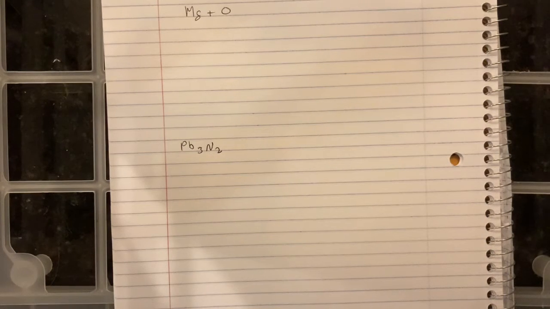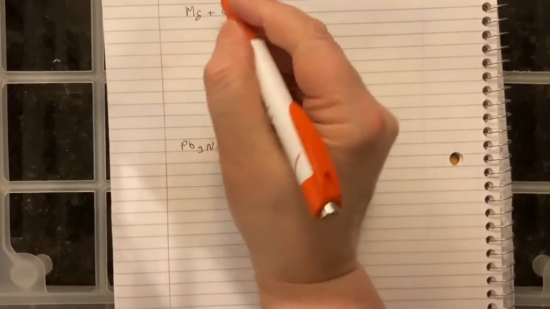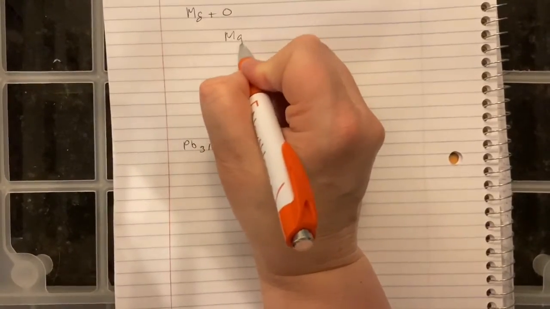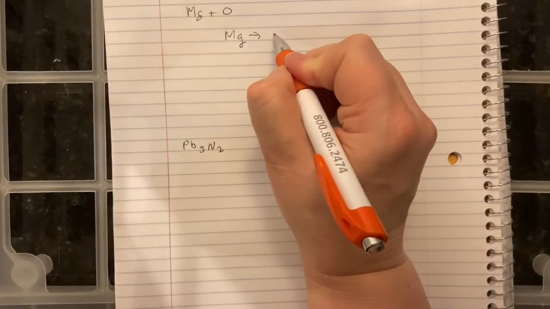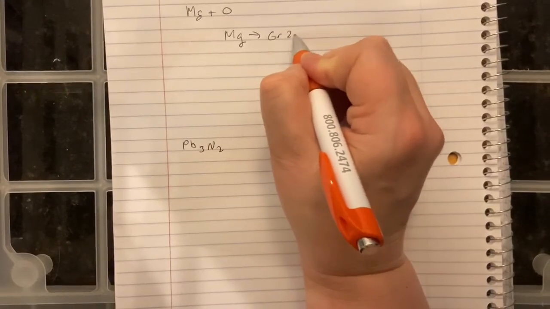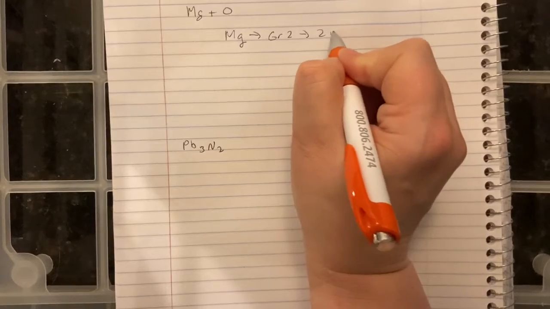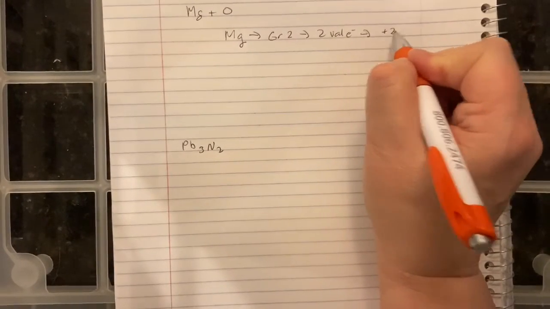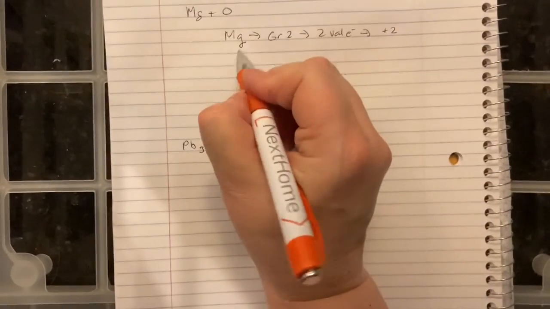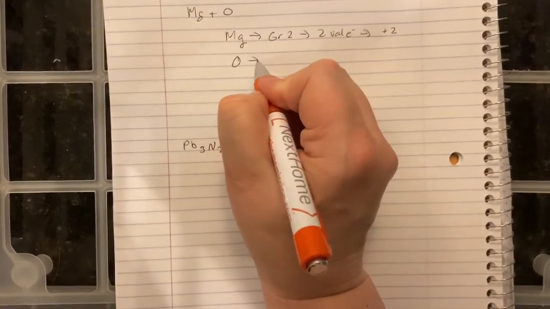Hello, so we're going to do some ionic crisscrosses today. We start with crossing magnesium and oxygen. Both of them are single elements, so I can look on the periodic table. Magnesium is in group 2, so it has 2 valence electrons, which means it has a +2 charge. It wants to get rid of 2 electrons to become like a noble gas.